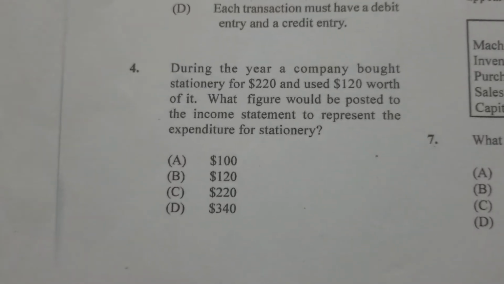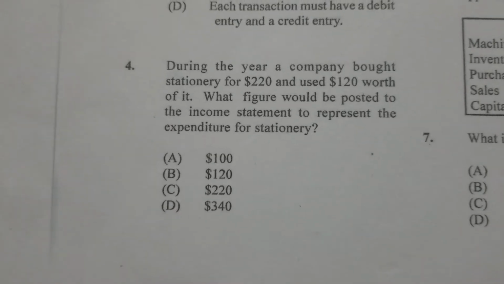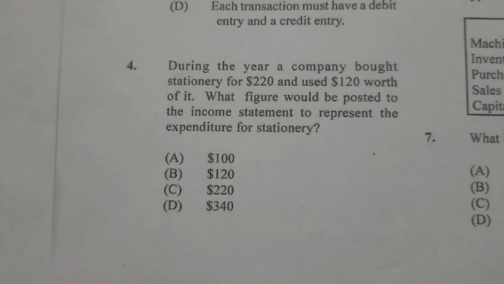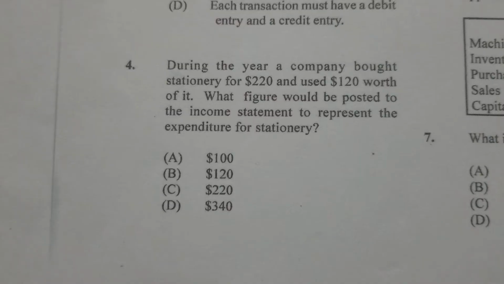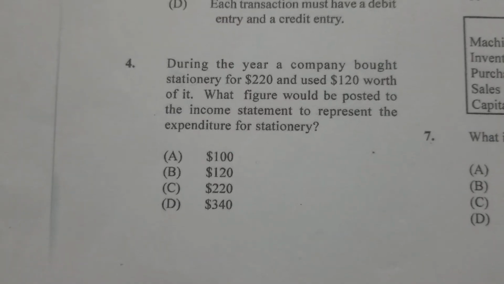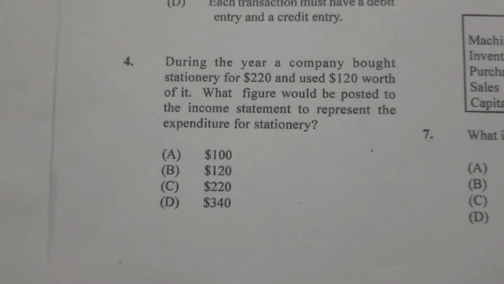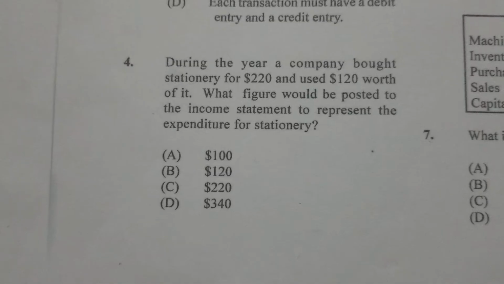Question 4. During the year, a company bought stationery for $220 and used $120 worth of it. What figure would be posted in the income statement to represent the expenditure for stationery?